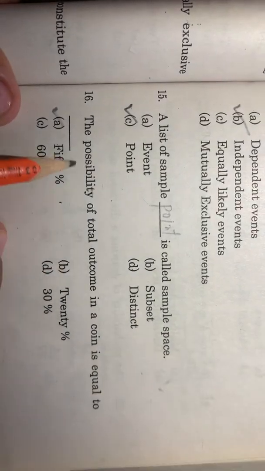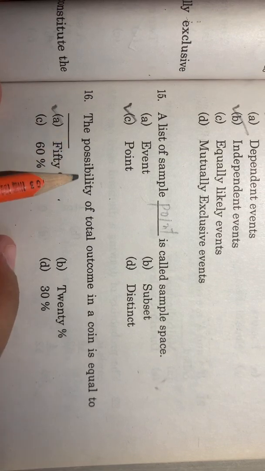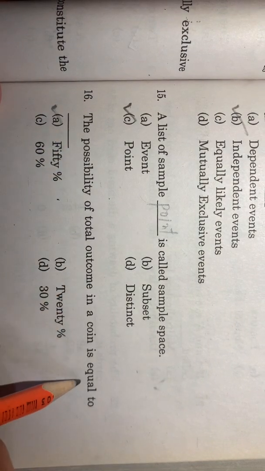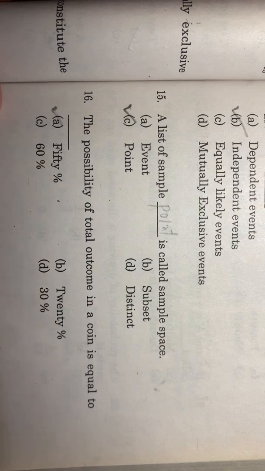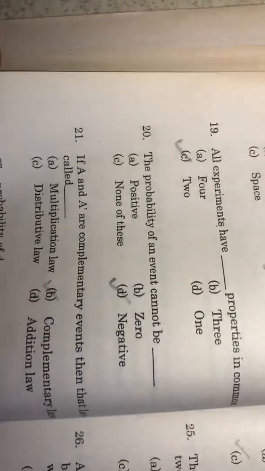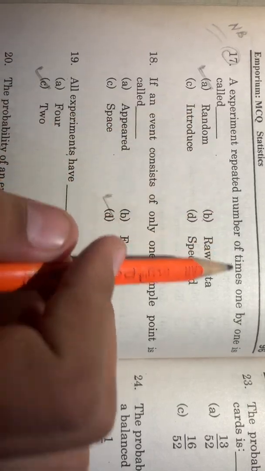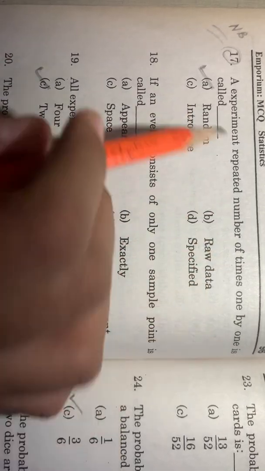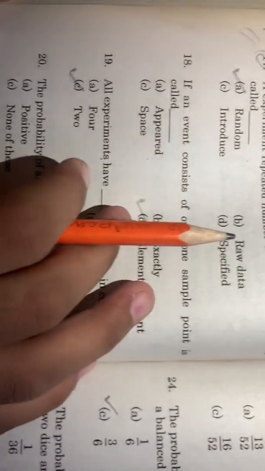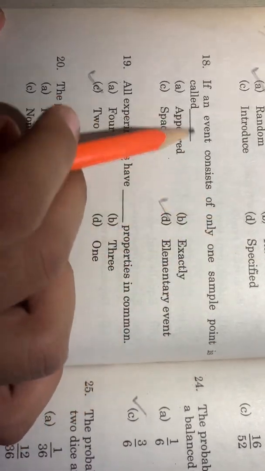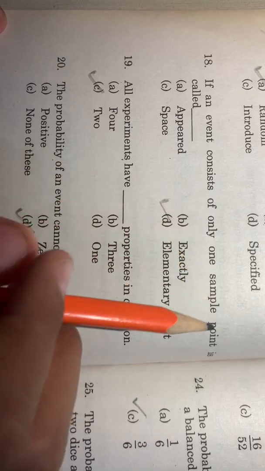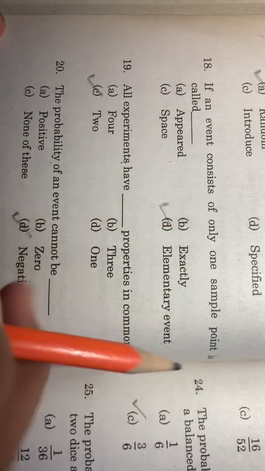Number 16th MCQ is the possibility of total outcome in a coin is equal to dash, 50%. Now moving towards MCQ number 17, this MCQ is also repeated, and it says that an experiment repeated a number of times one by one is called dash, random. Number 18th MCQ is if the event consists of only one sample point, it is called dash, elementary event.